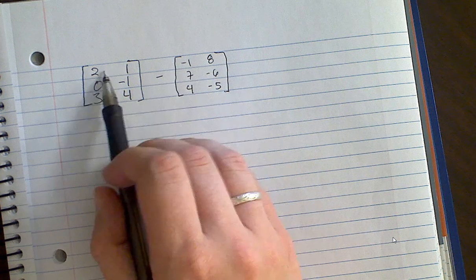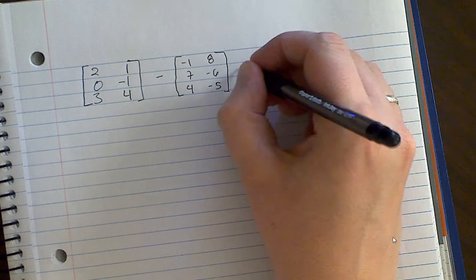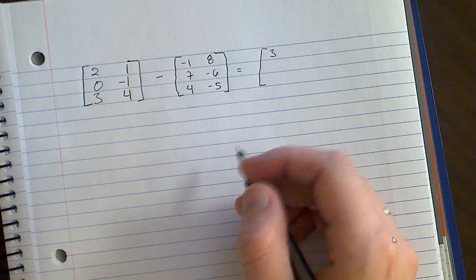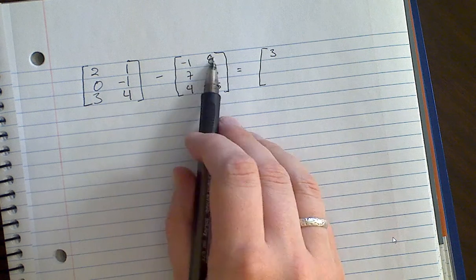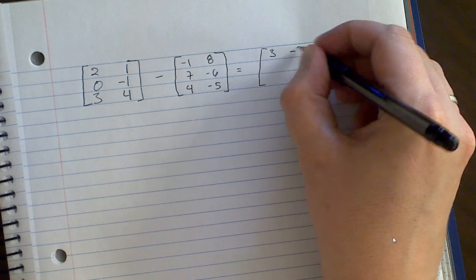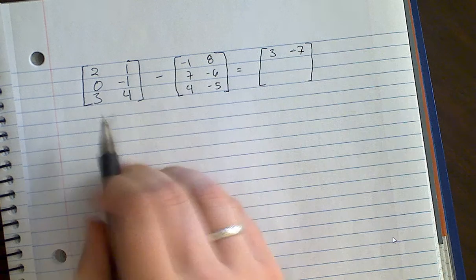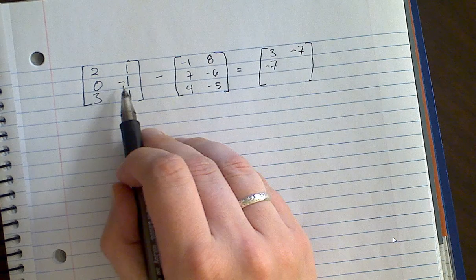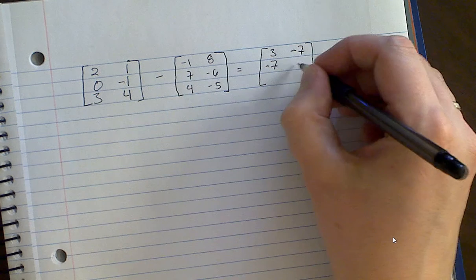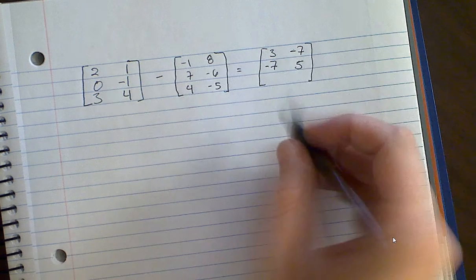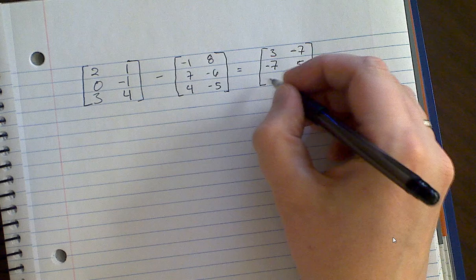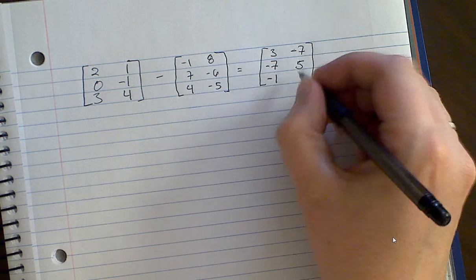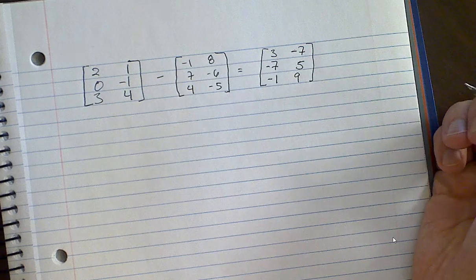So 2 minus negative 1 is going to be 3 for the upper left hand corner. 1 minus 8, negative 7. 0 minus 7, negative 7. Negative 1 minus negative 6 is 5. 3 minus 4 is negative 1. And 4 minus negative 5 is 9. So this is the resultant matrix.